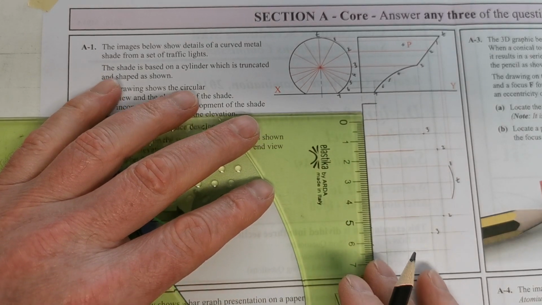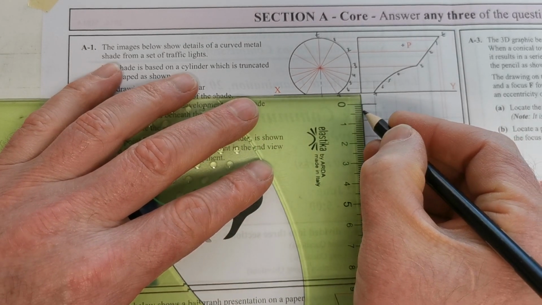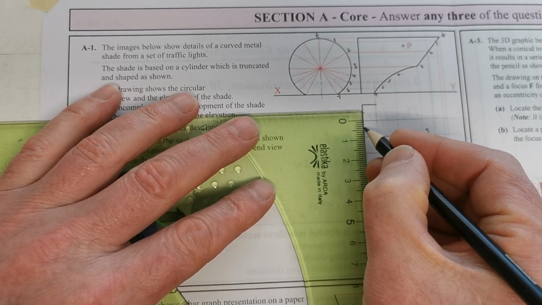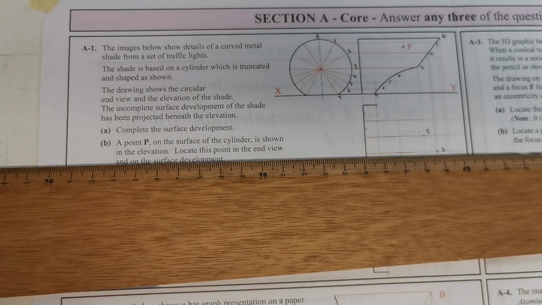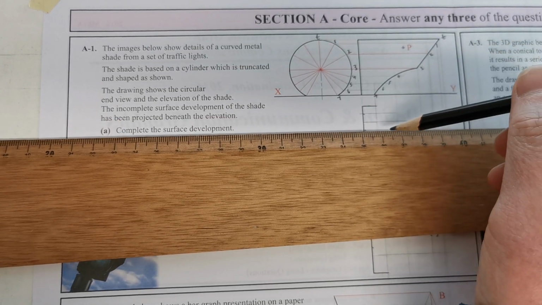And the same up above here, I just need 2 of these. So they're 8 mil, so I'm marking on 4. So just transfer out these extra lines here.